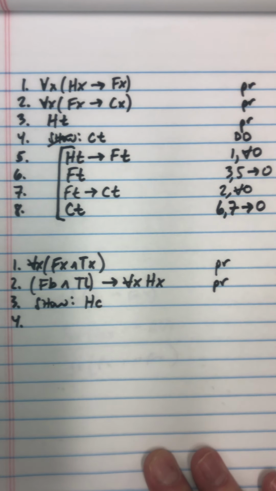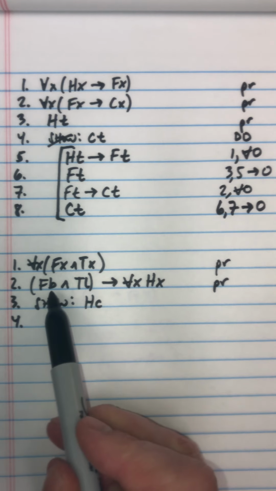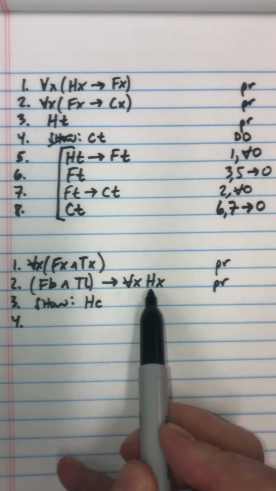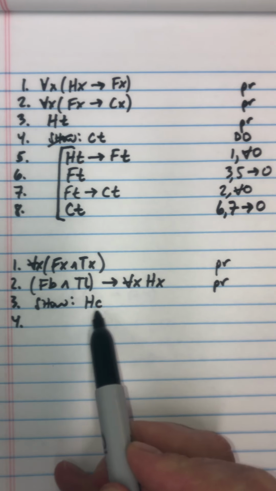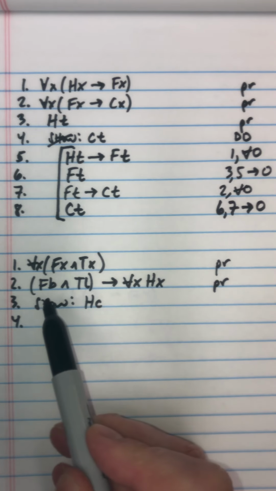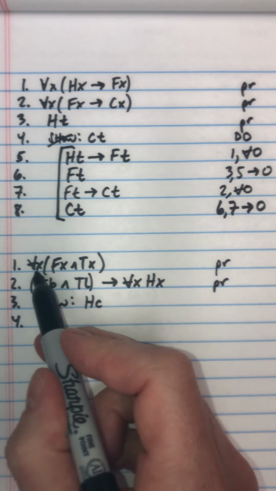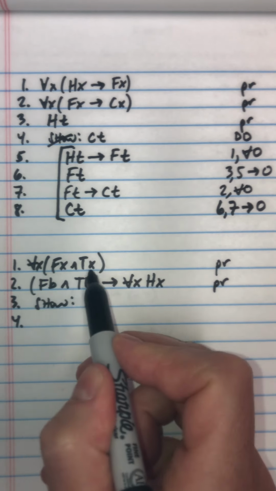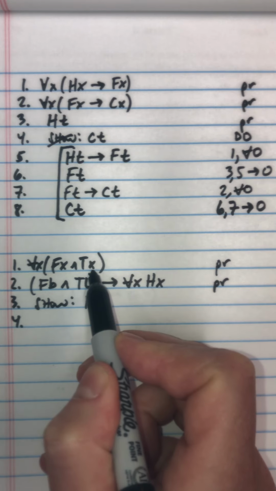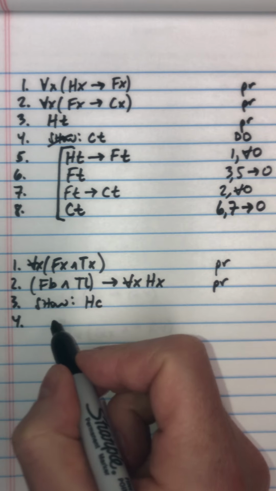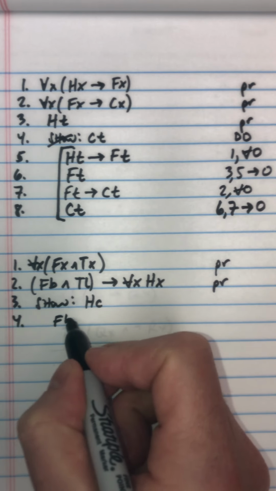Okay, how are we going to proceed? Well, first we're going to need to show that fb and tl, and then we can use arrow out to get that everything is h, and then once we know everything is h, we know that c is h. So how do we get fb? Well, it's tempting here to do universal out with line 1 and make this x a b and this x an l. But we're not allowed to do that. We have to make the x's the same in any one application. So we have to go through a kind of annoying step. First, we can do this.